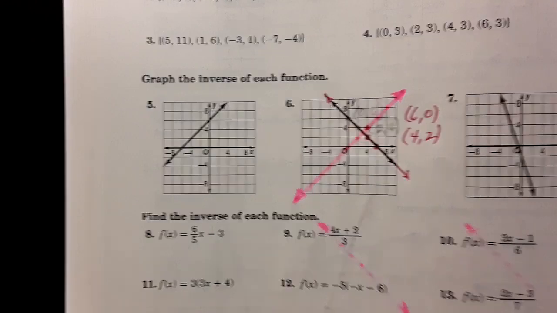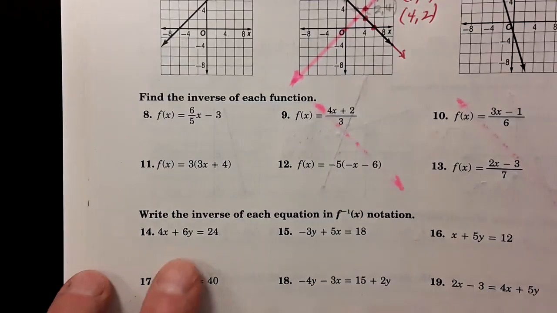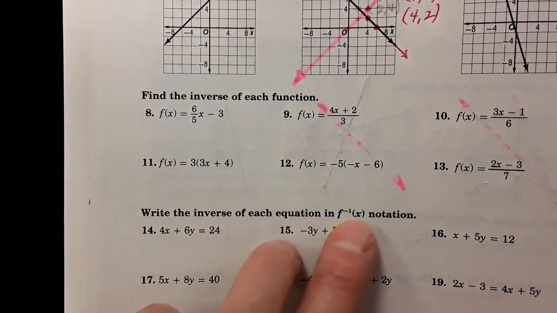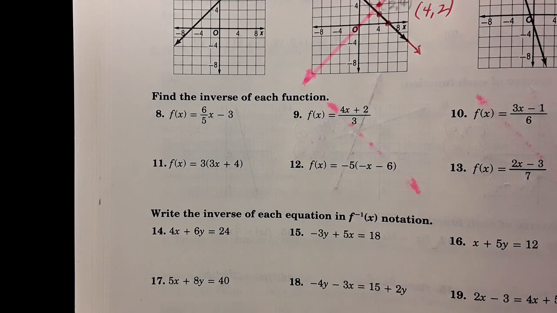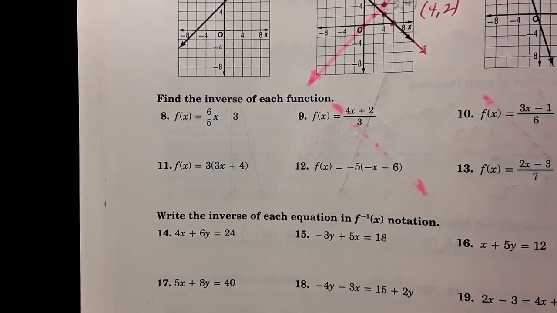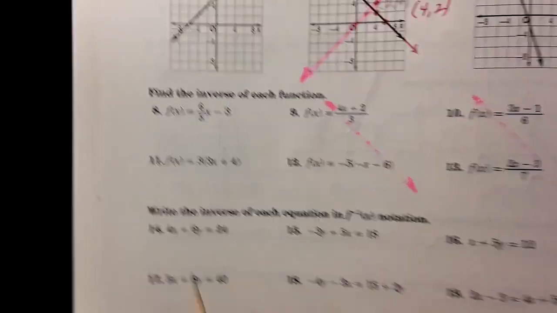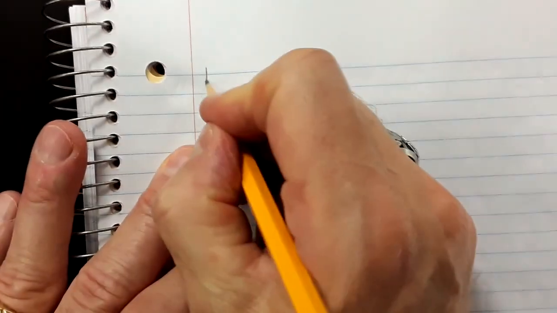All right, what else? 14. So we're going to 14. Write the inverse of each function here. So we got to write the inverse. So let's do 14. That's a little bit different, isn't it? In f of x notation, so we got to solve for x once we change them. So I'm going to do 14 here on this page. This is page 60, number 14.